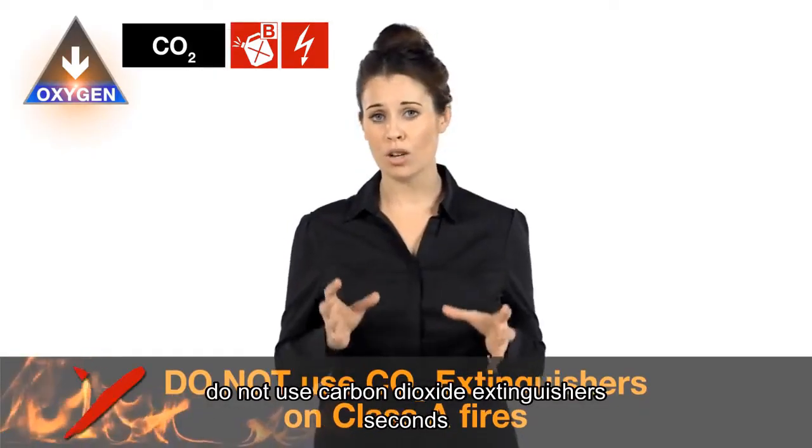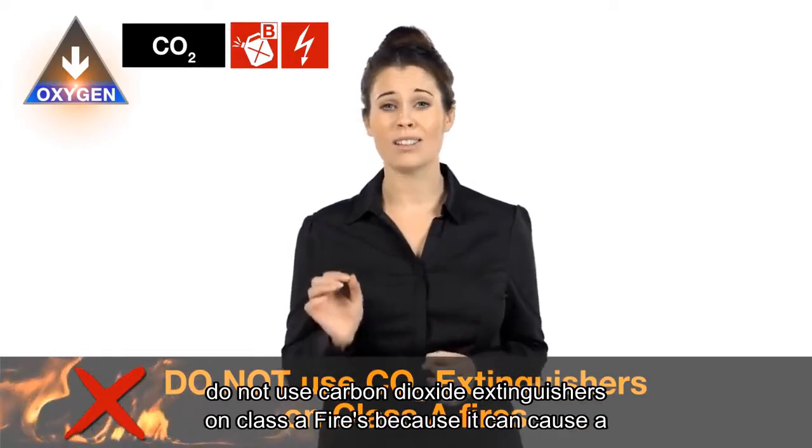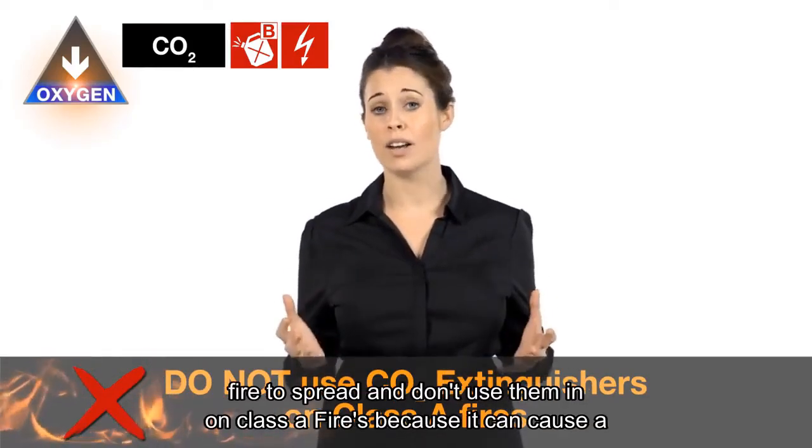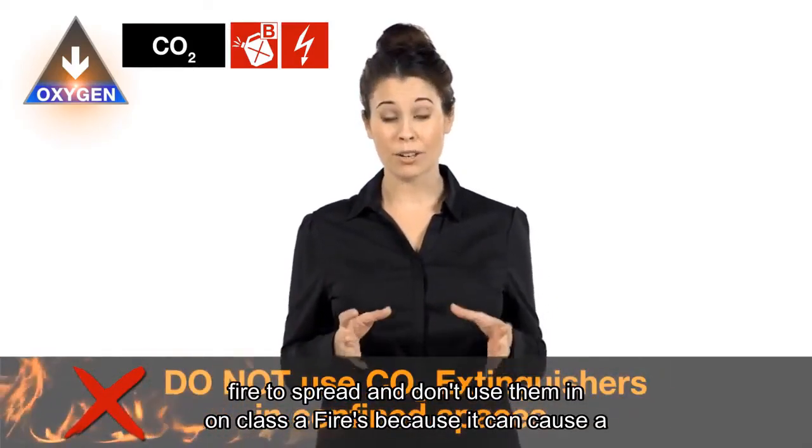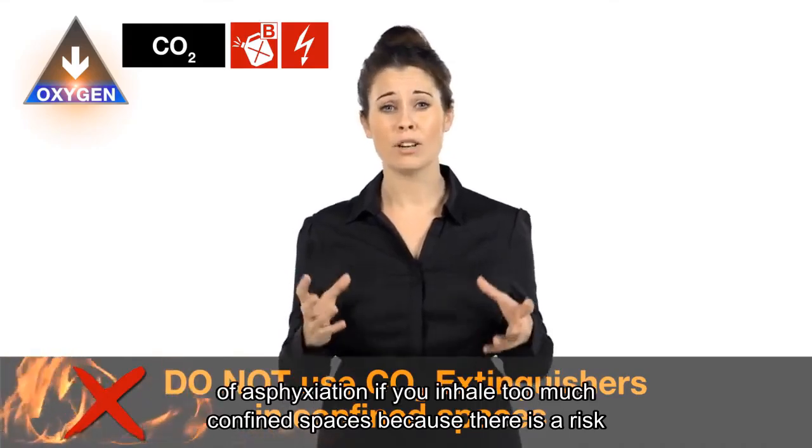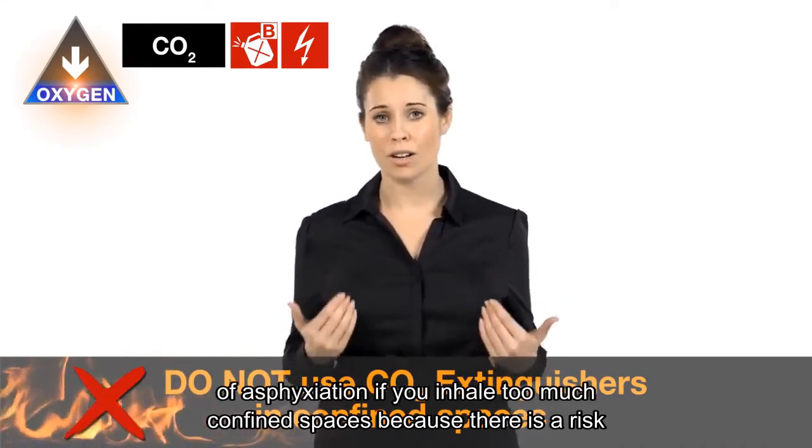Do not use carbon dioxide extinguishers on Class A fires because it can cause a fire to spread. And don't use them in confined spaces because there is a risk of asphyxiation if you inhale too much of the gas.